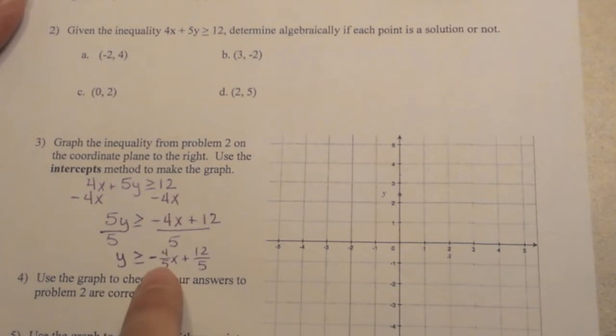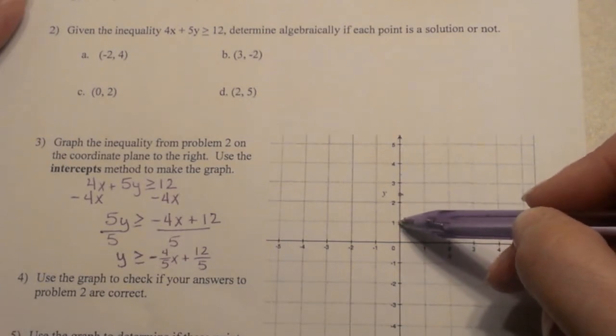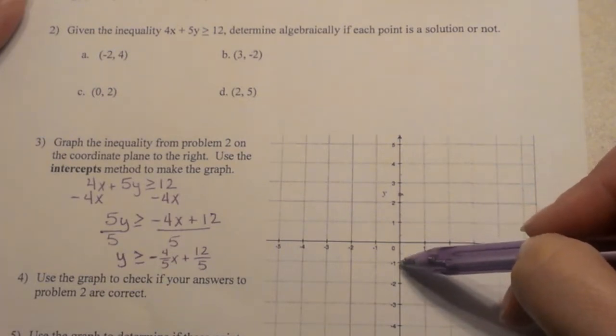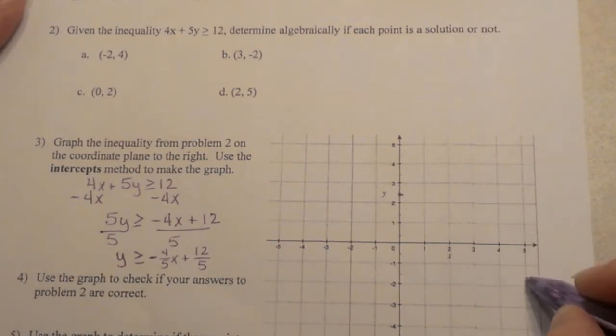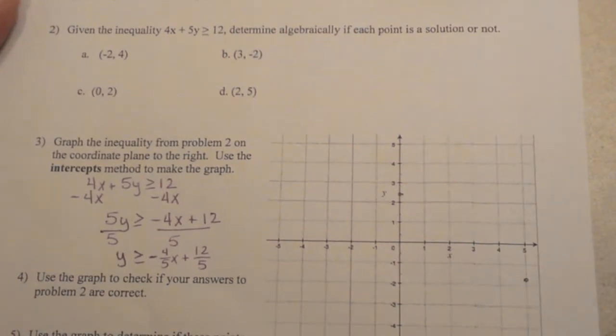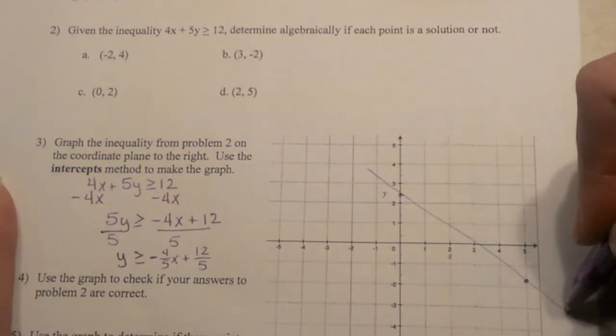And then my slope is negative 4/5. That means I have to go down 4 and over 5. Well, again, this is challenging because I'm starting at 2.4, and I have to go down 4: 1, 2, 3, 4. And then I have to go over 5: 1, 2, 3, 4, 5. And as we've been saying, graphing is going to be one of our least precise techniques because we cannot draw very precisely. If I had a ruler, I could definitely make this even more accurate, but I'm just going to sketch in this line as best as I can.